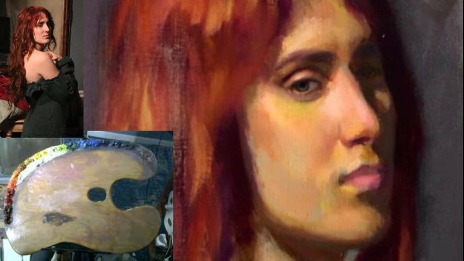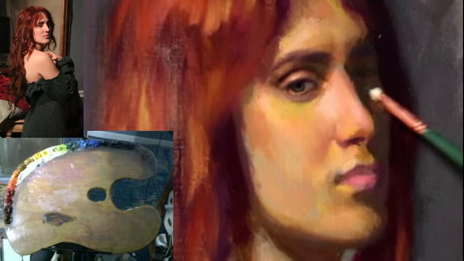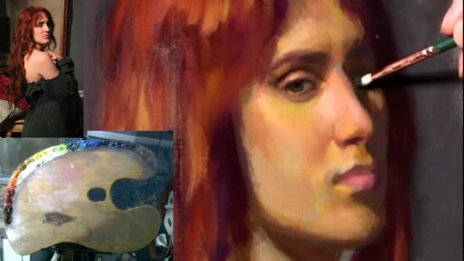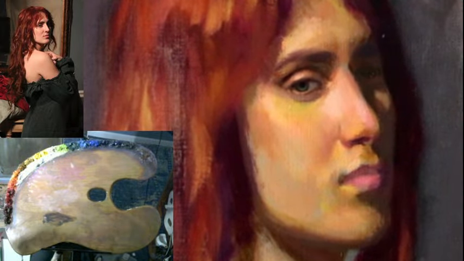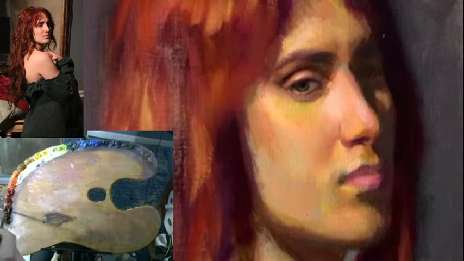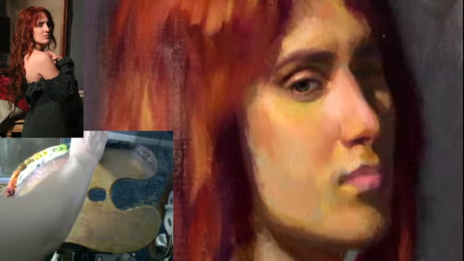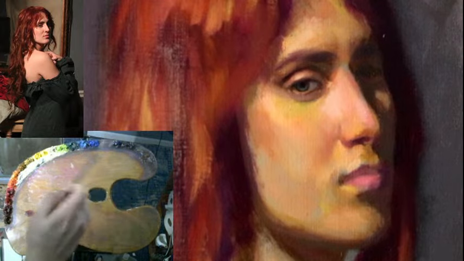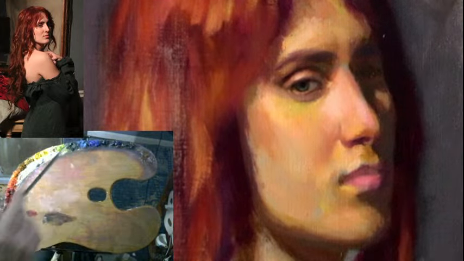I'm just trying to basically remix it so that I can work around it. Now this section definitely has to change, get a little darker. Gotta make sure my palette doesn't fall off.